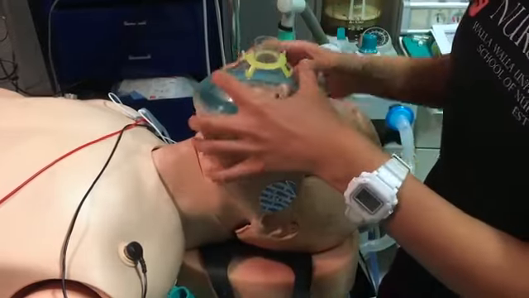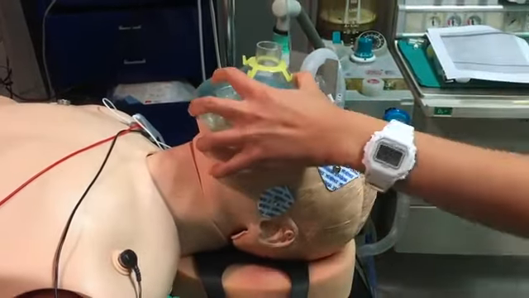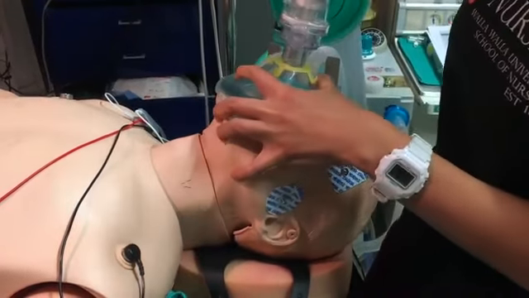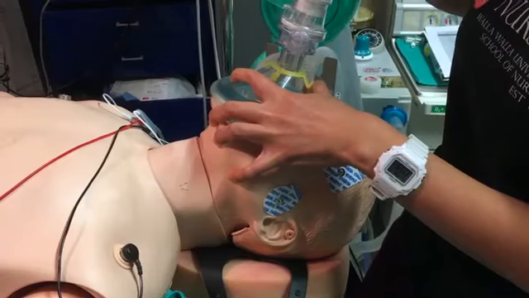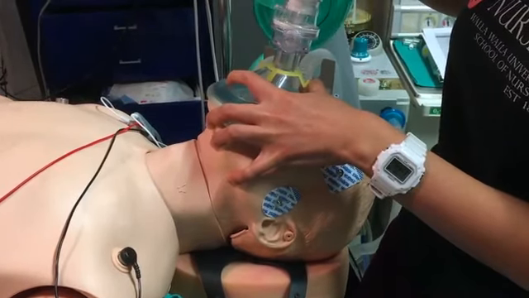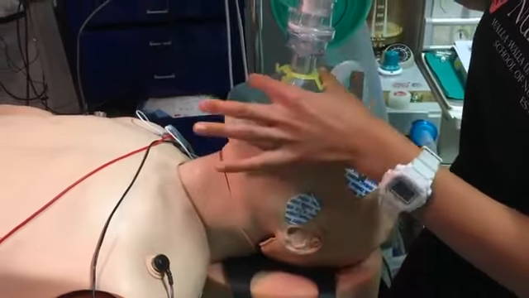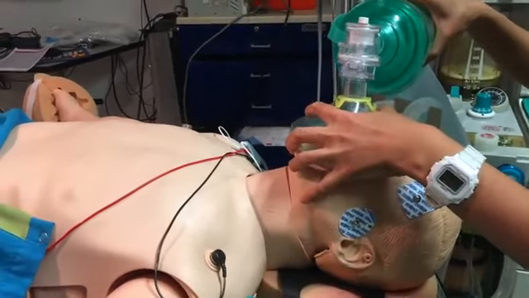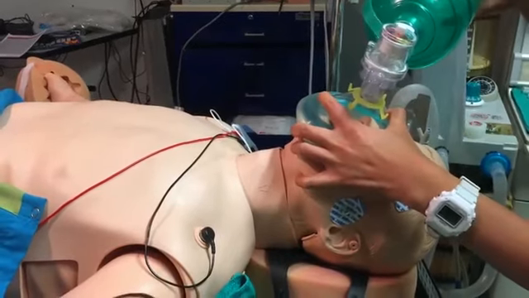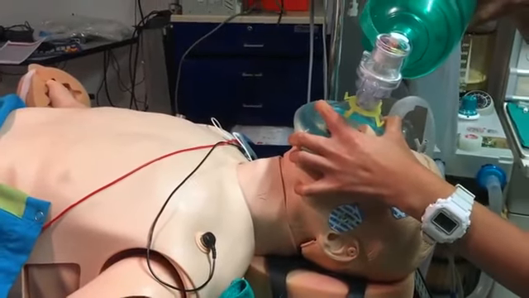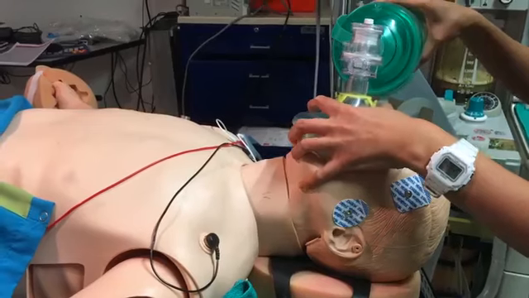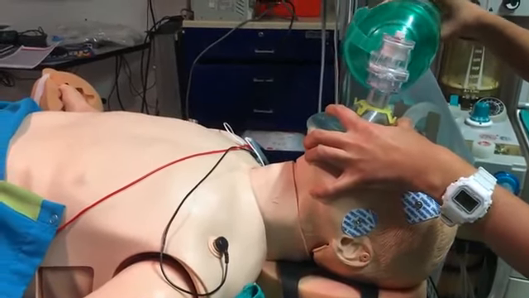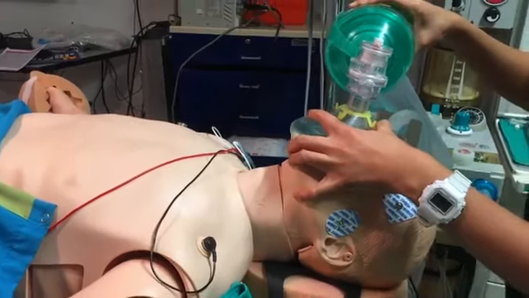And then of course, if you have an appropriate seal, you can assess if you're masking well by checking for chest rise and hearing if there's a leak. If there's a leak, for the C part of the EC clamp position, you should always go towards where the leak is. So if, for example, there's a leak that I hear on the right side of the mask, I want to lean it towards the right side and then be able to mask the patient. And that's how you properly mask somebody.